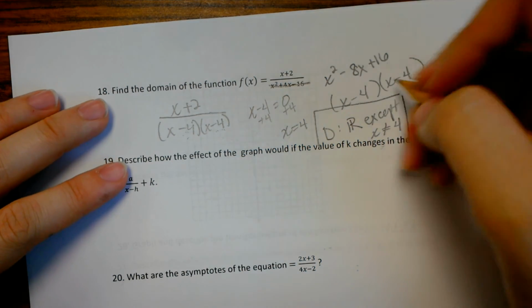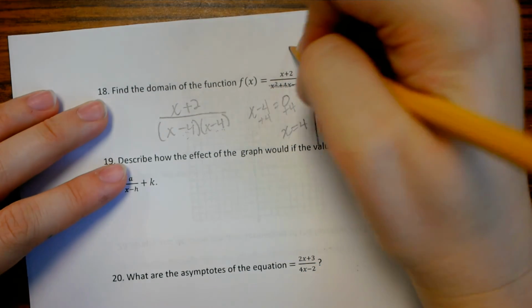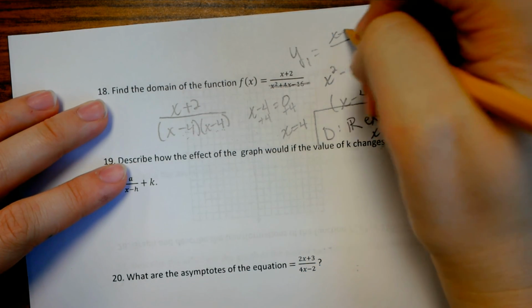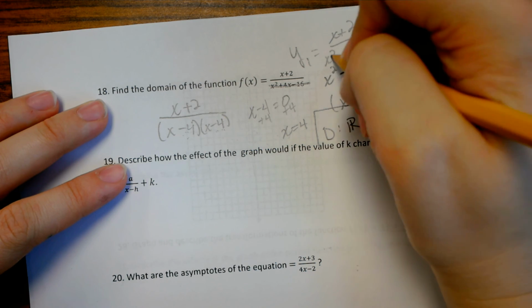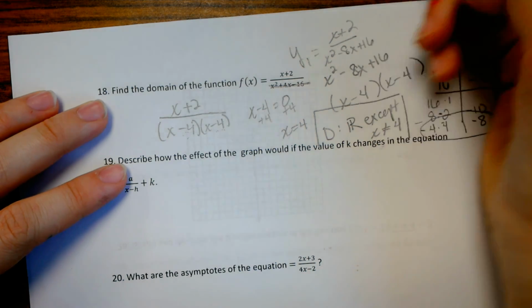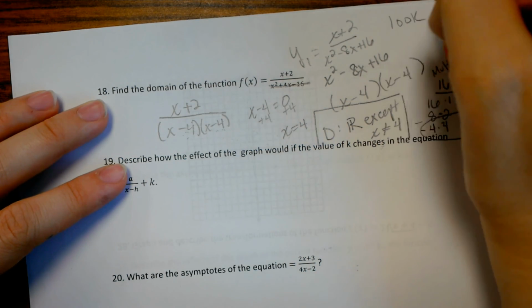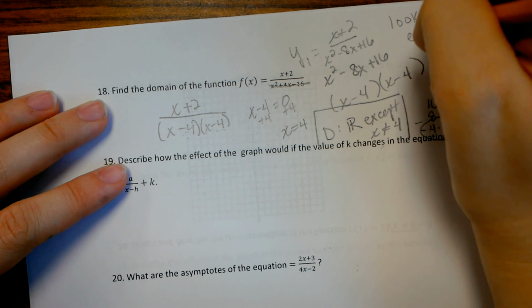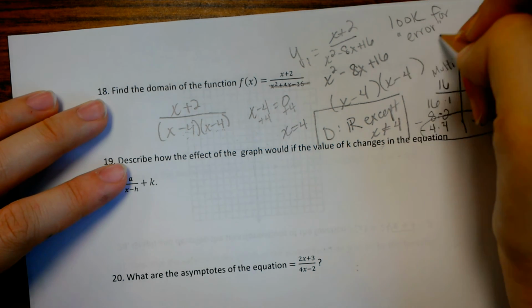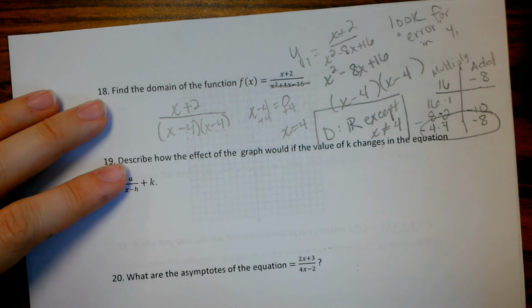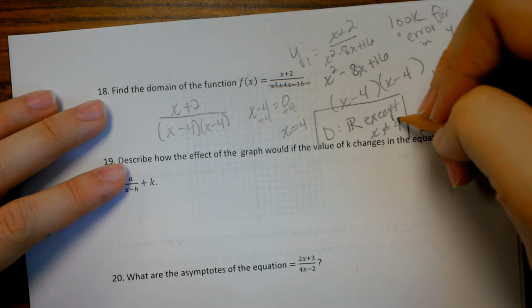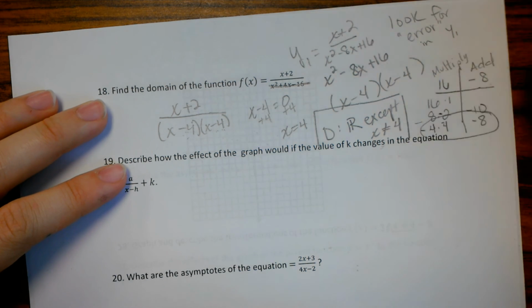You can go to the calculator and put in our function and look for errors in the Y1 column of the table, and those would tell you the exceptions to the domain.